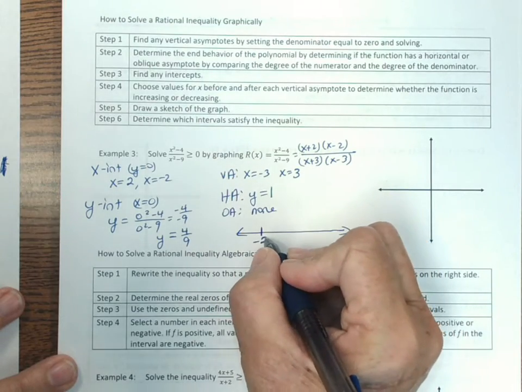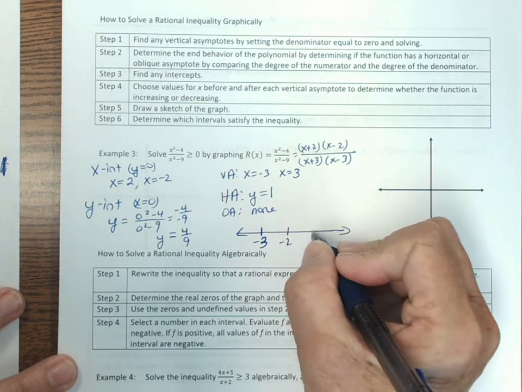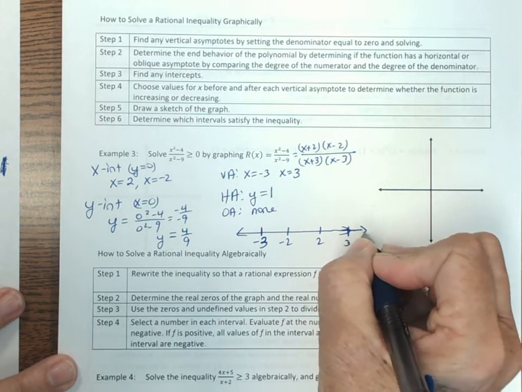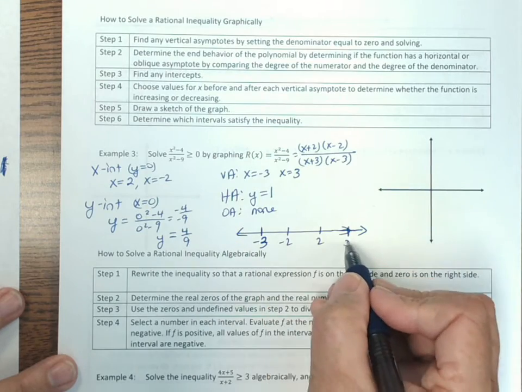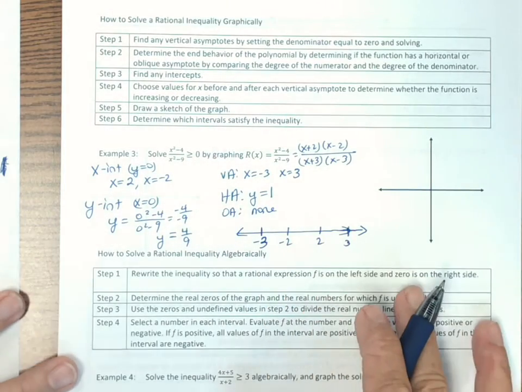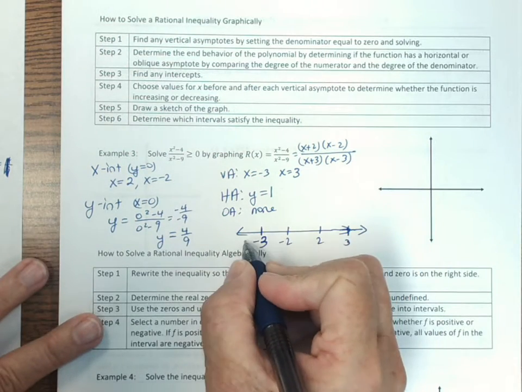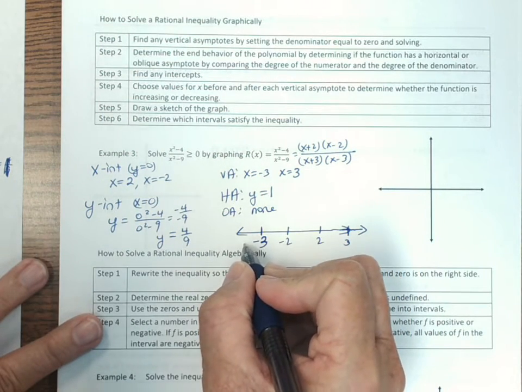Oops, I probably should make that negative 3. Negative 3, negative 2, 2, 3, and 0, because I need my asymptotes and I need my x-intercepts. So it's important to check around all of these things. So, x values smaller than negative 3.